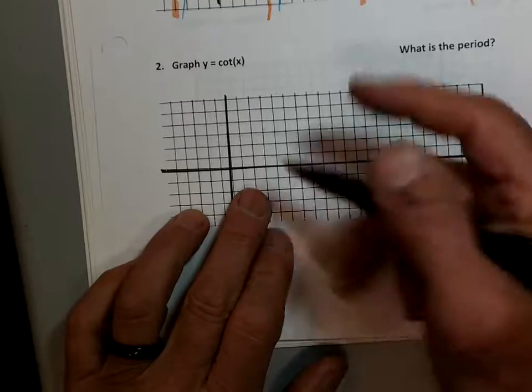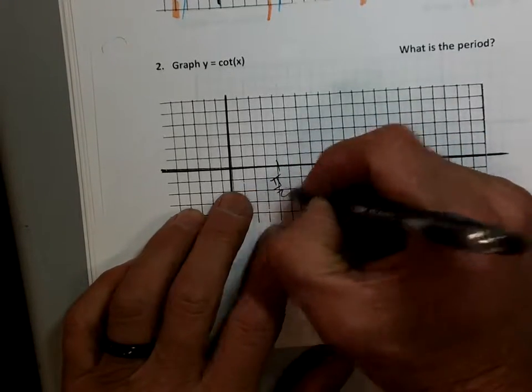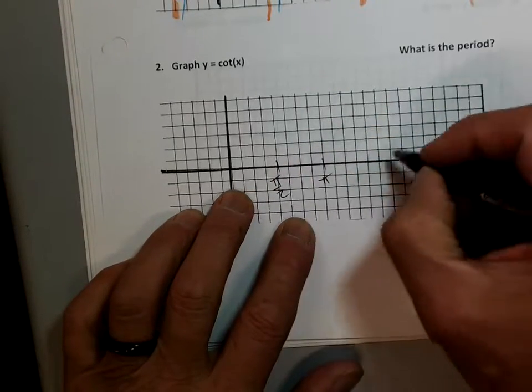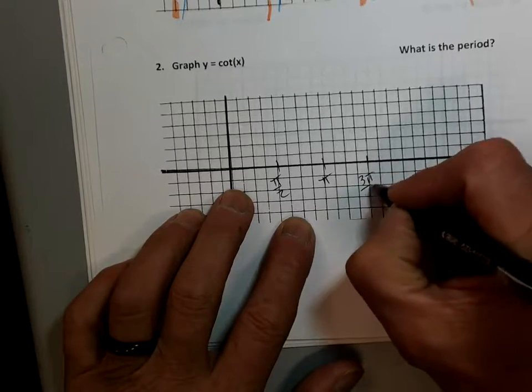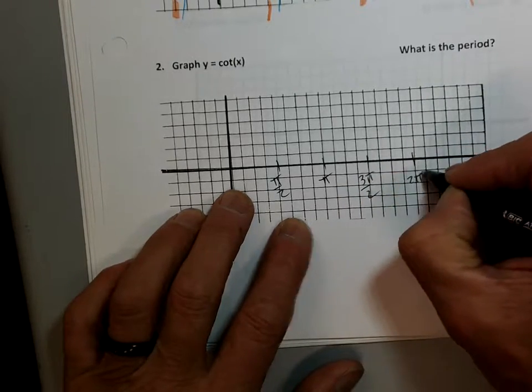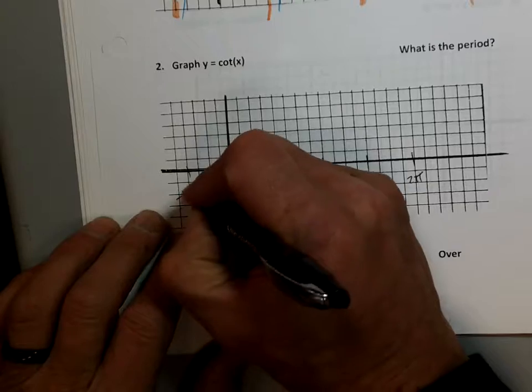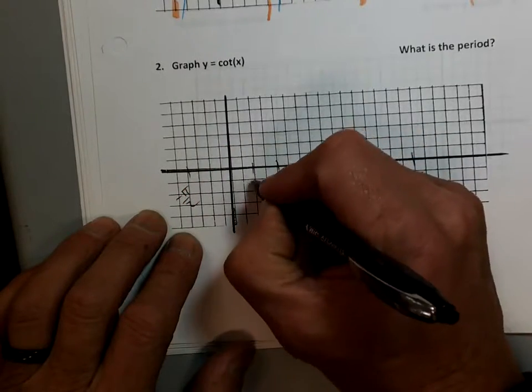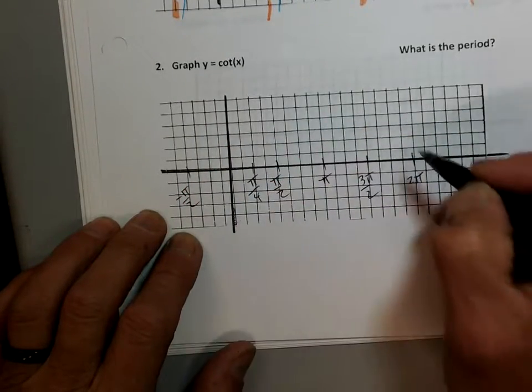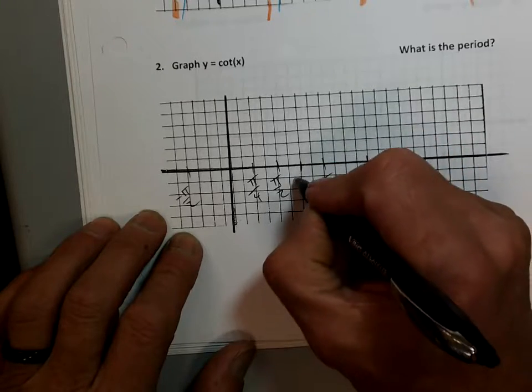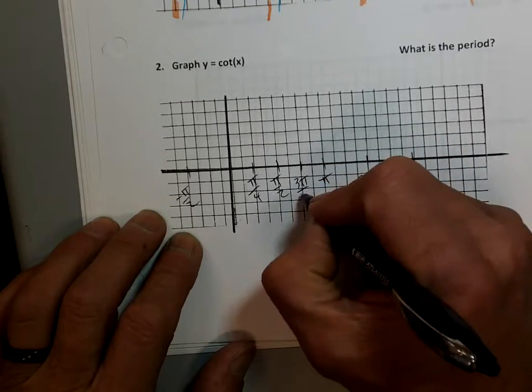Let's put our pi halves, our pi, our 3 pi halves, our 2 pi, our negative pi halves. I'm also going to put in my pi fourths. Okay? And I'm going to put in a 3 pi fourths.